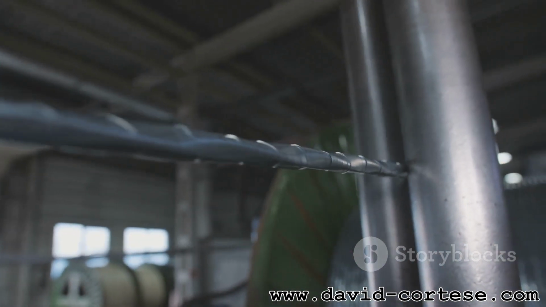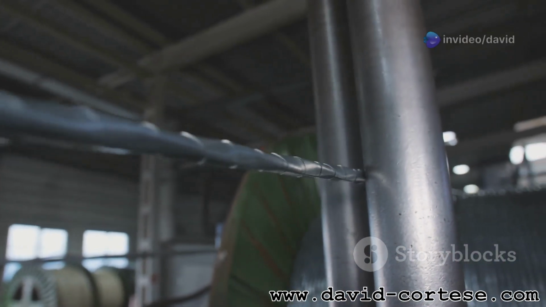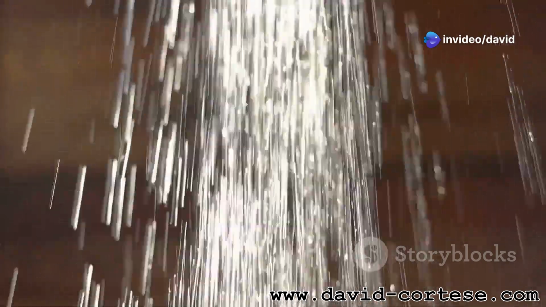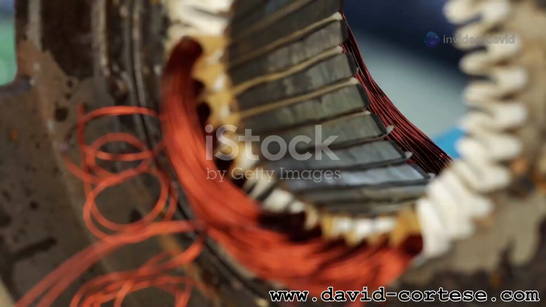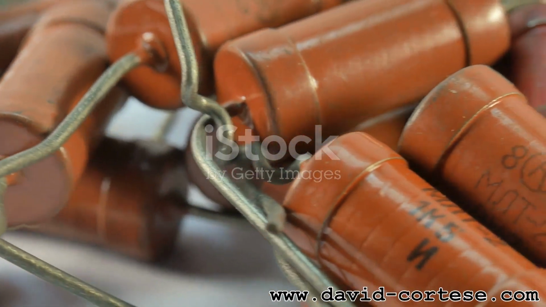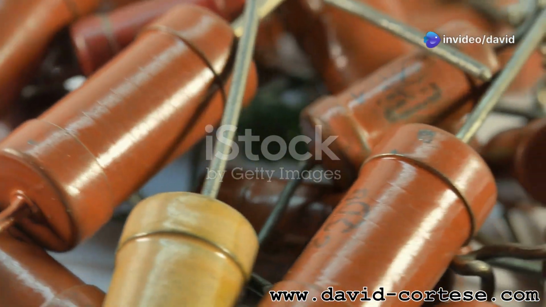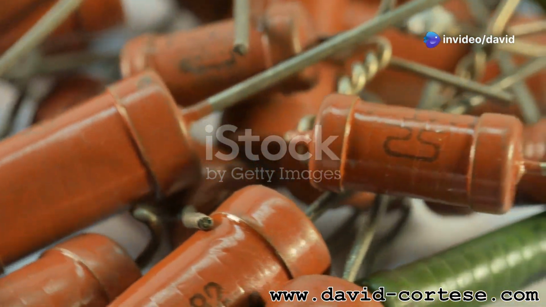To understand how resistors work, it's helpful to visualize electricity as a flow of water through a pipe. The water represents the flow of electrons, or current, and the pipe represents the wire or conductor. Just as a narrow section in a pipe would restrict the flow of water, a resistor acts as a bottleneck in the electrical circuit, limiting the flow of current.